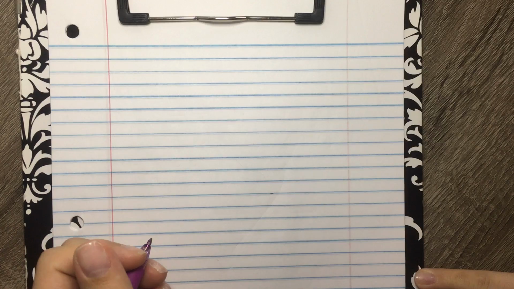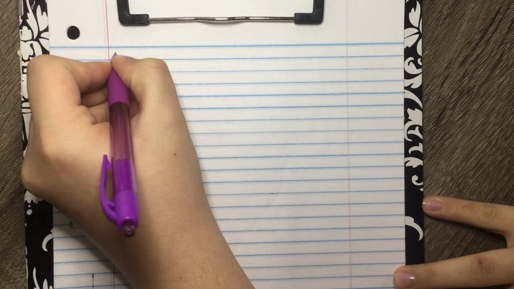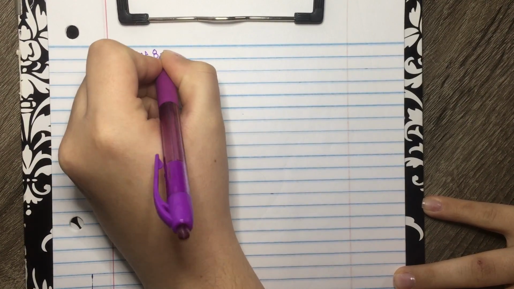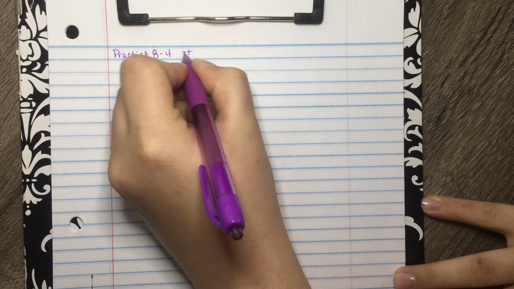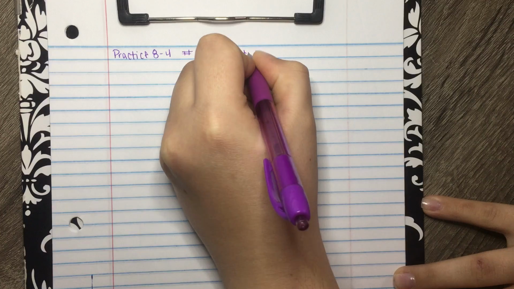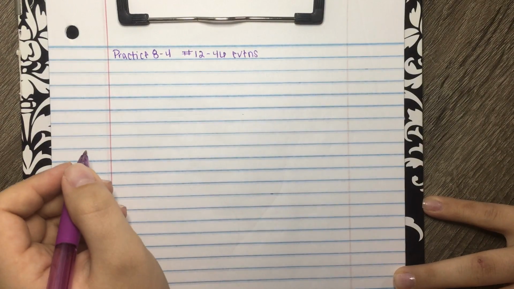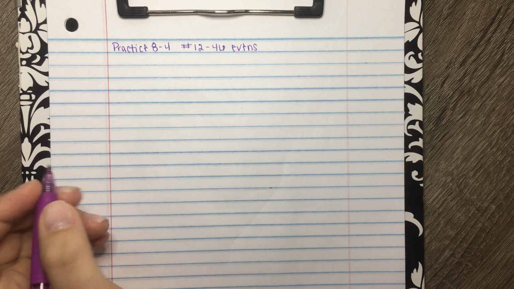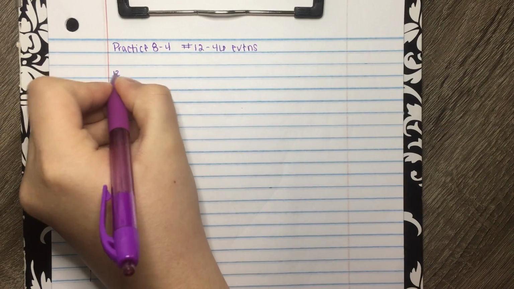We're going to go over our homework from the day before, and that's going to be practice 8-4, and we're going to be taking a look at the numbers 12 through 46 evens. All right, don't be worried if this was a little tough. The multi-step is definitely harder than maybe some of the ones from the last lesson.